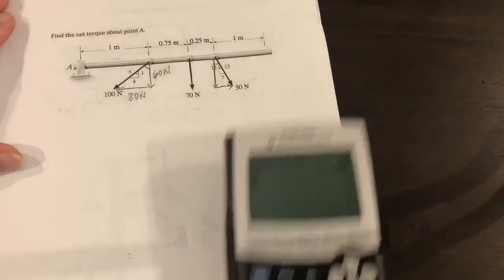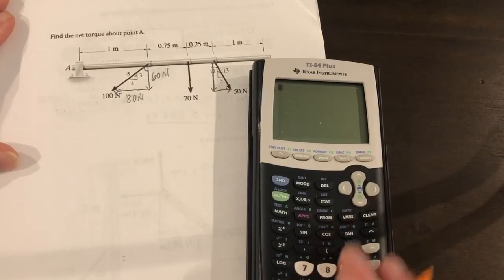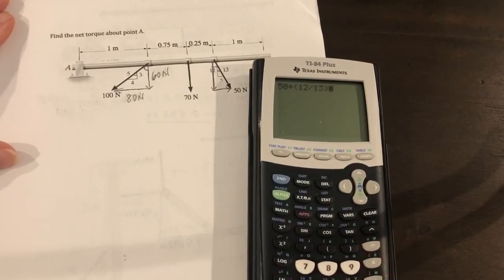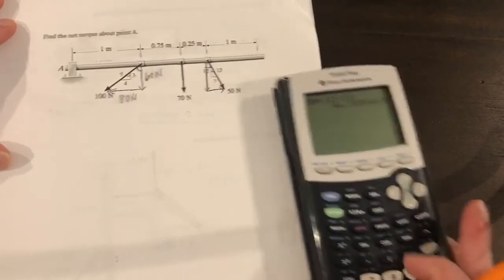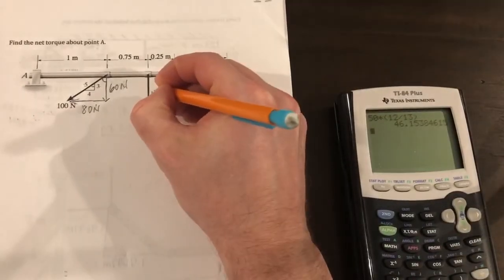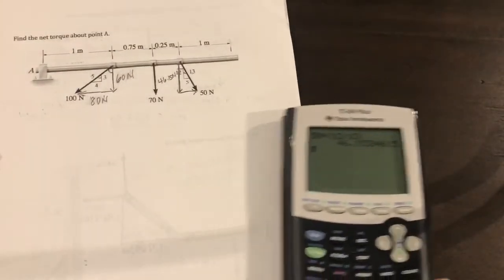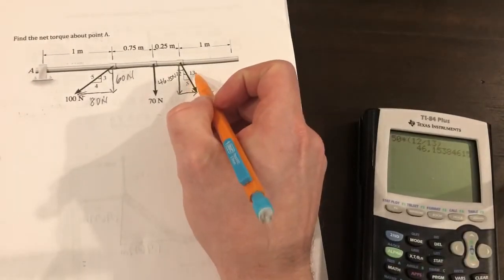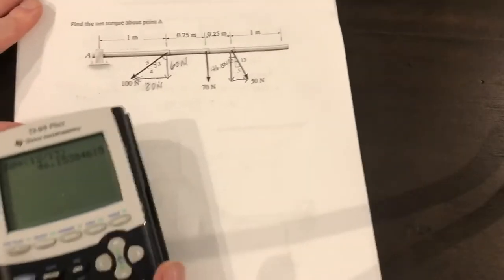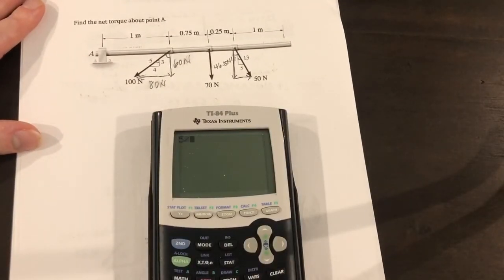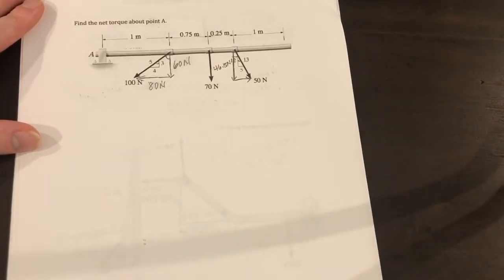So we're going to do 50 times 12 over 13. You get 46.15. If we're doing the sine component, we do opposite over hypotenuse, so it's 5 over 13 times 50, and you get 19.23.